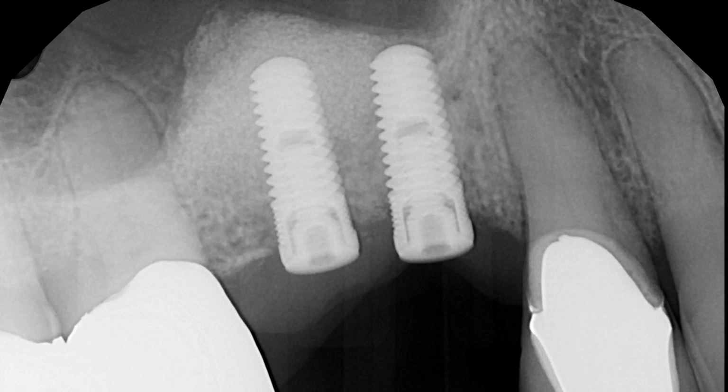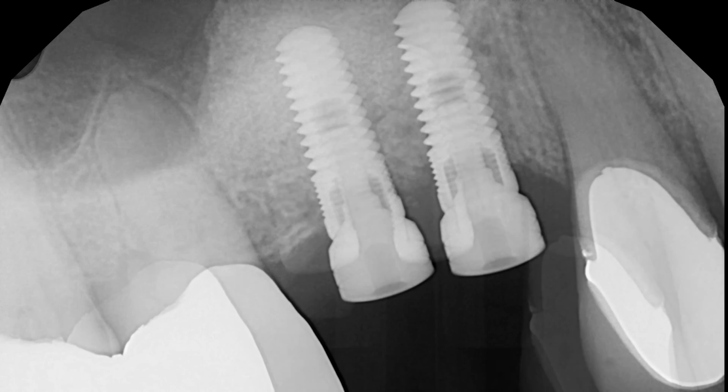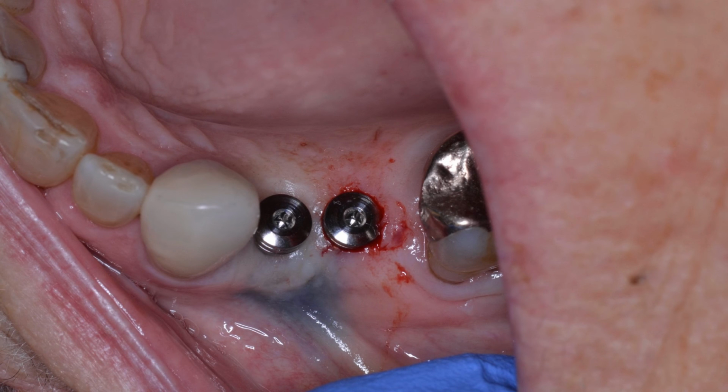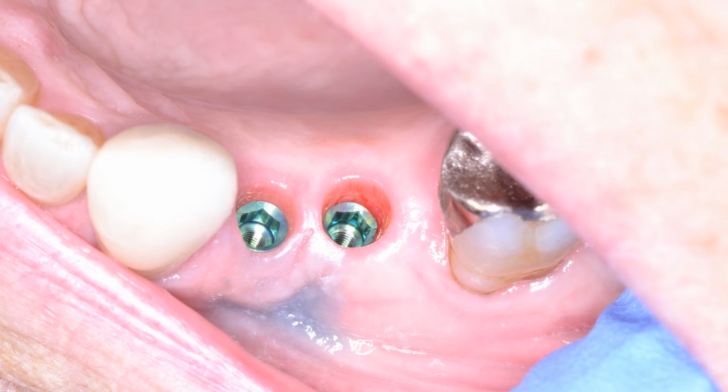However, when we take a look at this clinically, this is with the patient clinically with the healing abutments on. We send the patient away for about a week or two just to allow this to heal up. And when you take a look at the soft tissue response, wow, that's all I could say. If every single patient of mine could have a soft tissue response that looked like that, I would be a very happy clinician.